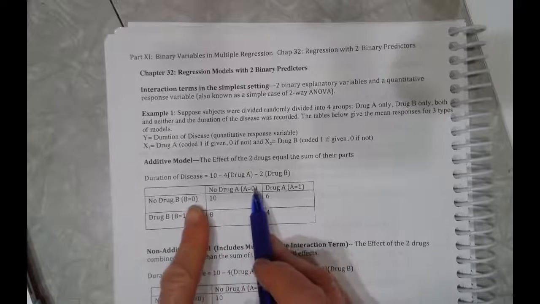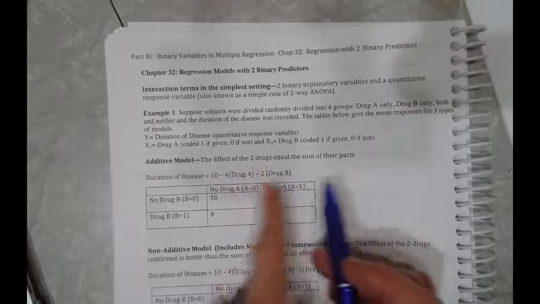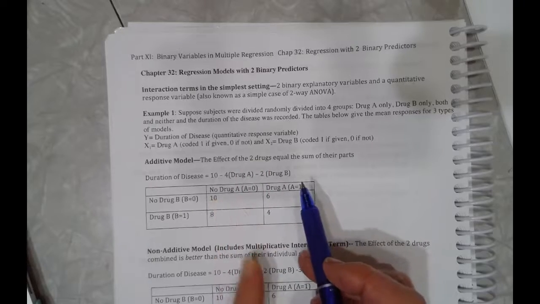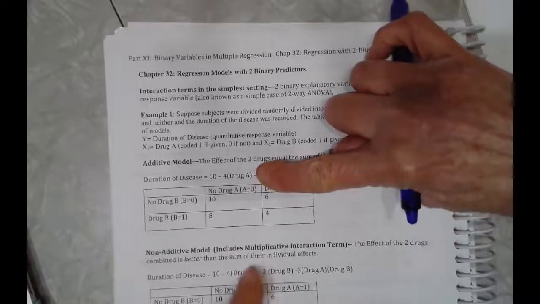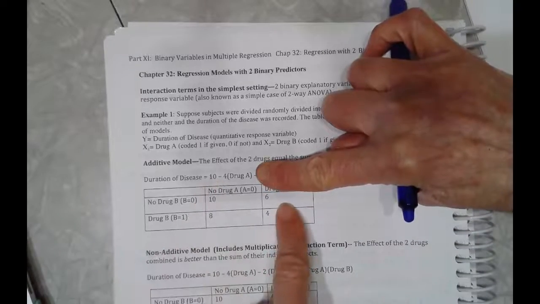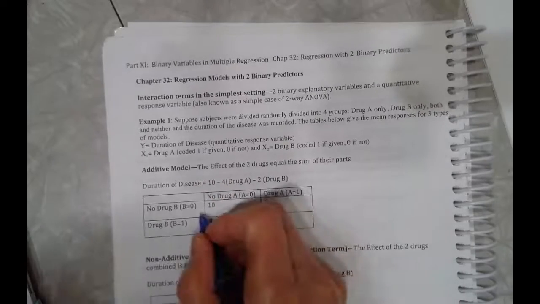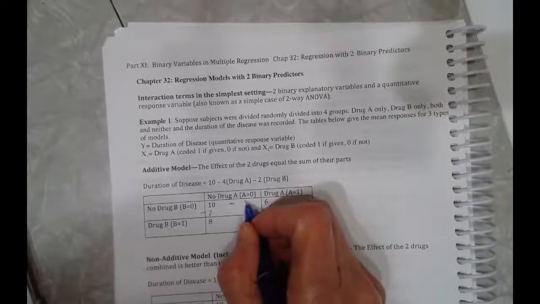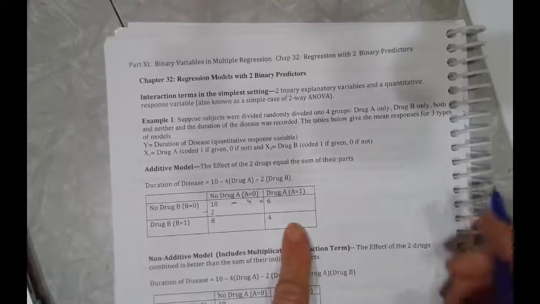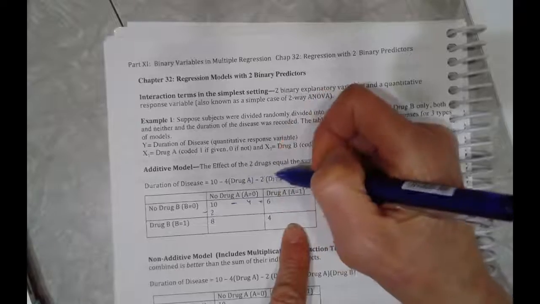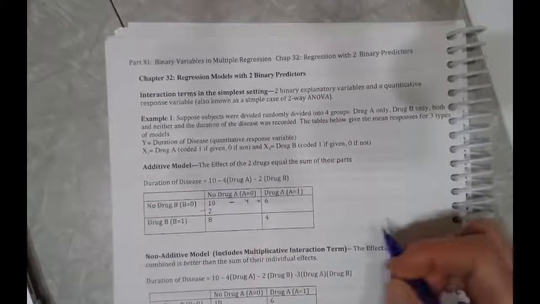It says, when you plug in 0 for A and B, you get 10. If B is 0, 10 minus 4 is 6. If A is 0, it's 10 minus 2. And if you have 1 for everything, you put a 1 in here, and you have 10 minus 4 minus 2, and you get that. So it would look like parallel slopes.